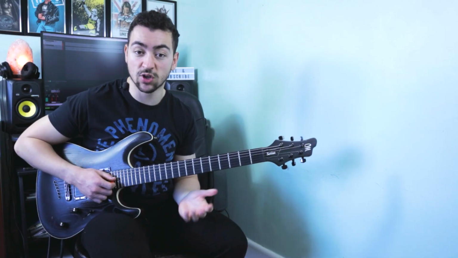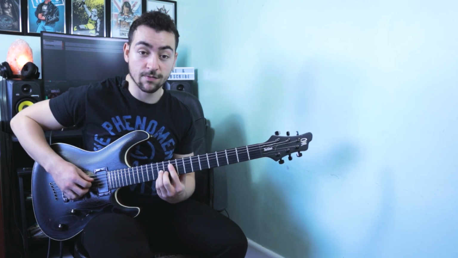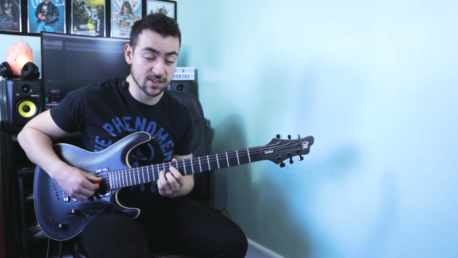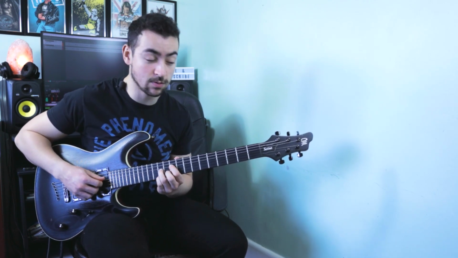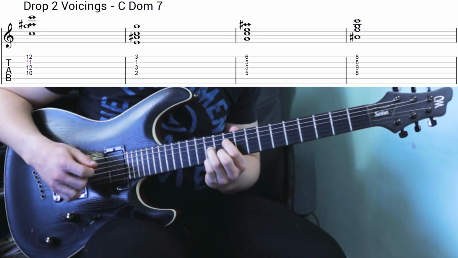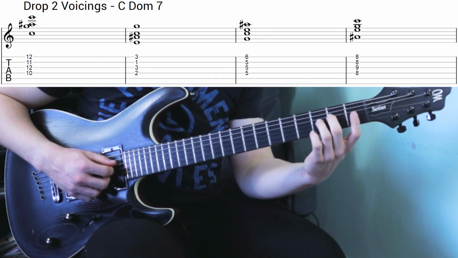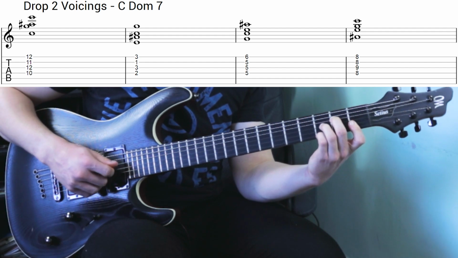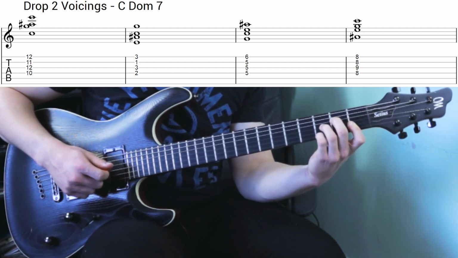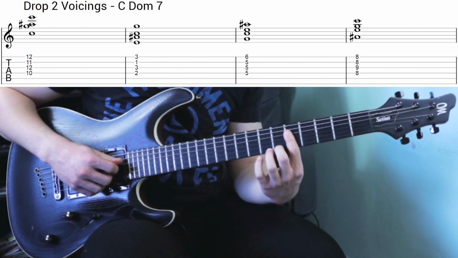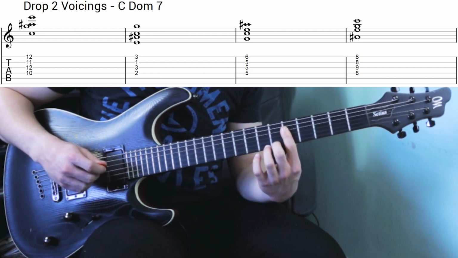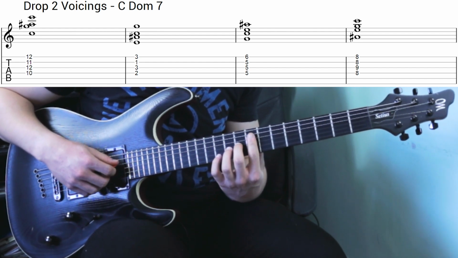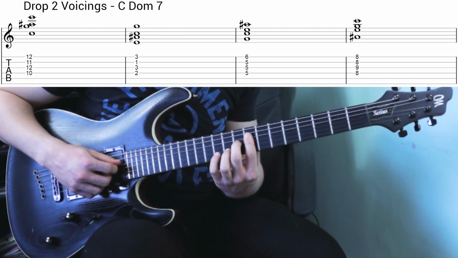We can also take a look at dominant 7th chord. So for a C dominant 7 chord, we've got root position 10, 12, 11, 12. Then for first inversion, we've got 2, 3, 1, 3. Second inversion, we've got 5, 5, 5, 6. And then third inversion, we've got 8, 9, 8, 8.